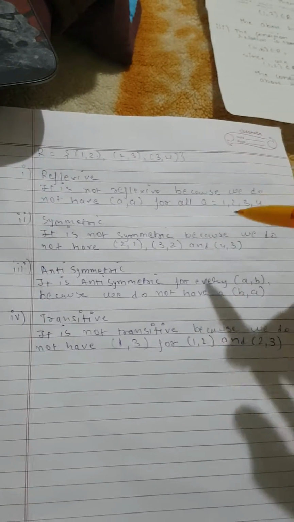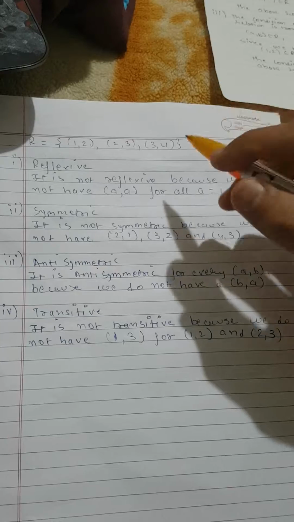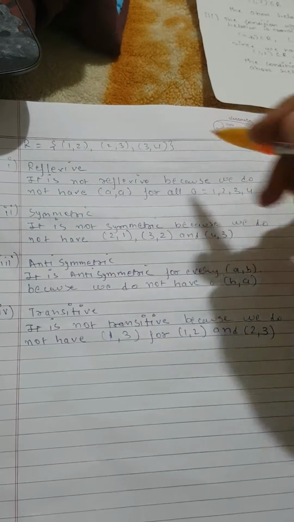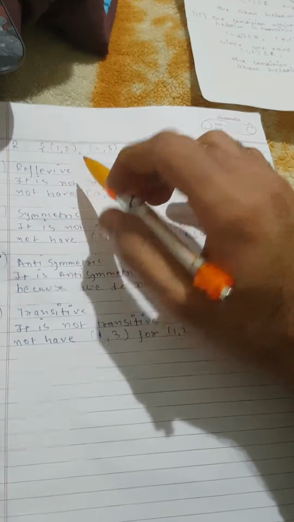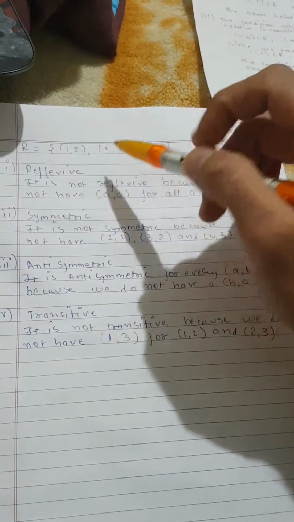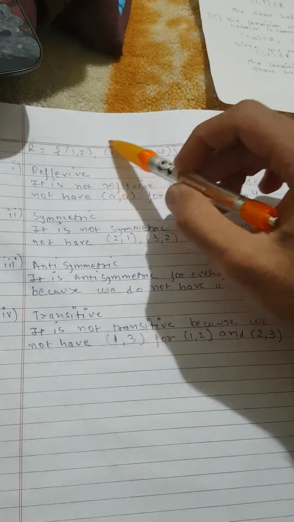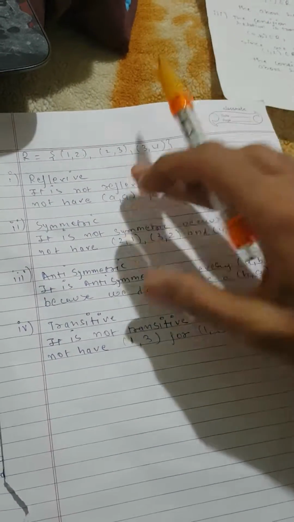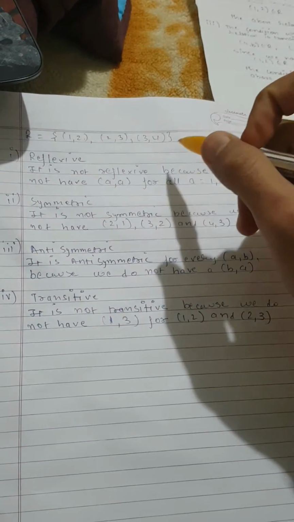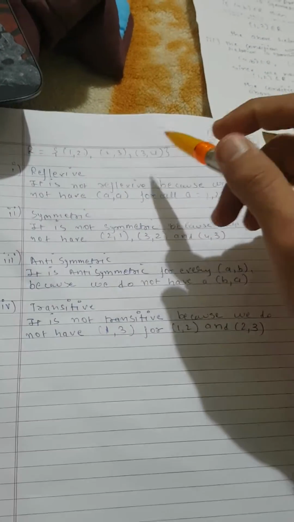Coming to the symmetric property, it is not symmetric because for this subset, like (1,2), we don't have (2,1), for (2,3) we don't have (3,2), and for (3,4) we don't have (4,3), and that's the reason it is not a symmetric property.